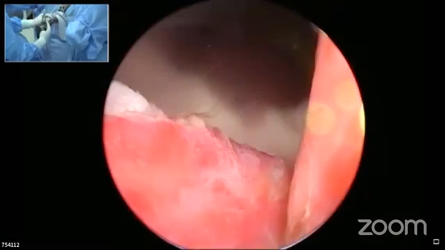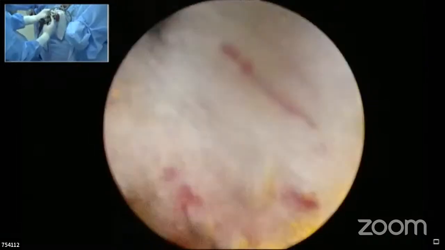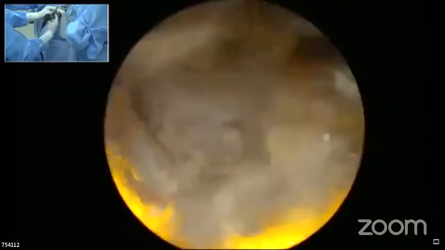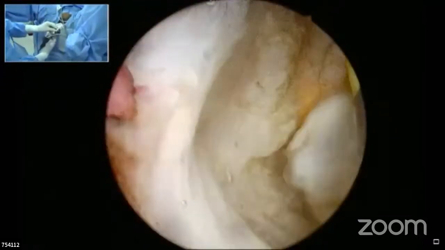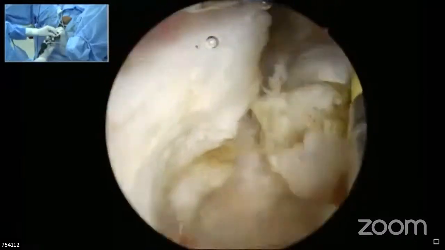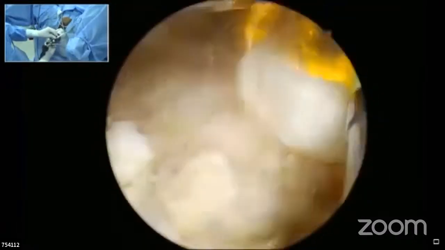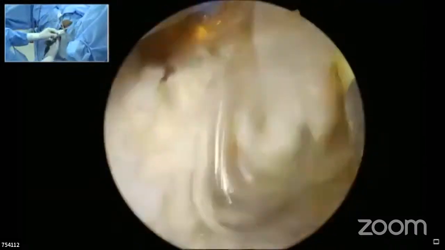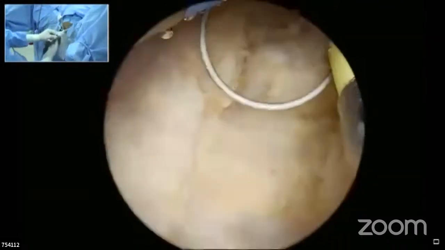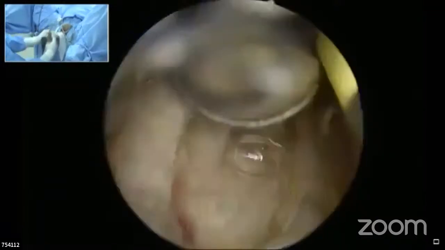But actually, to get the effect of the bipolar, you need to resect at a much lower speed than you do in the monopolar. Okay, sir. Because at this speed, I think even in monopolar, you can resect as well. Sir.